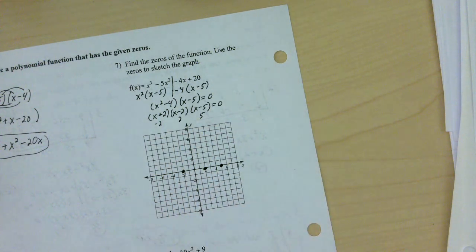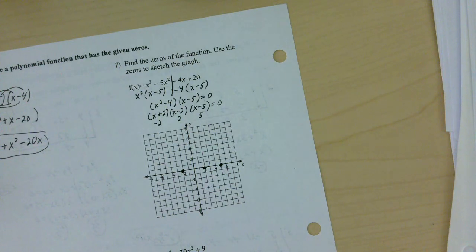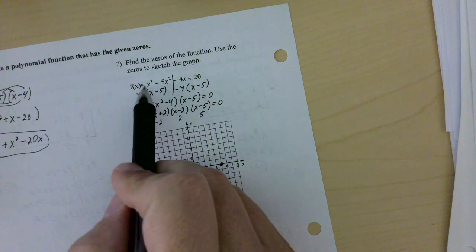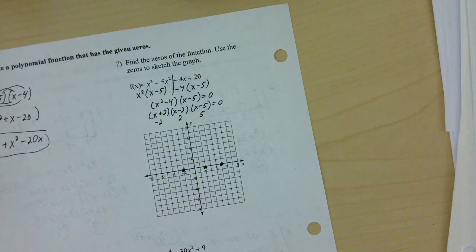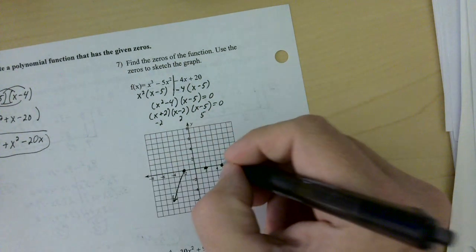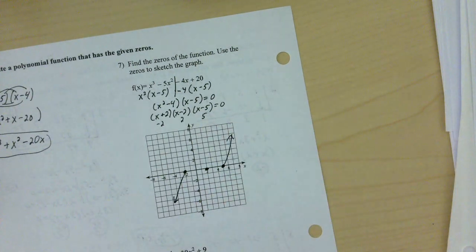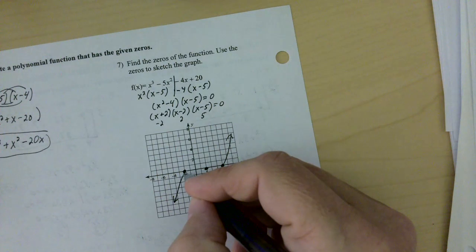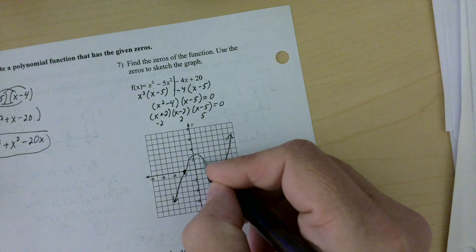Okay, so I need to see the x-intercepts, and then all I need you to be able to do is understand the end behavior. Since this is odd, this graph points in opposite directions, but notice how we see a positive number in front. That tells us it's going to point down on the left, point up on the right. So now, I don't care how you pass through these, so I don't care where you have the turning points.